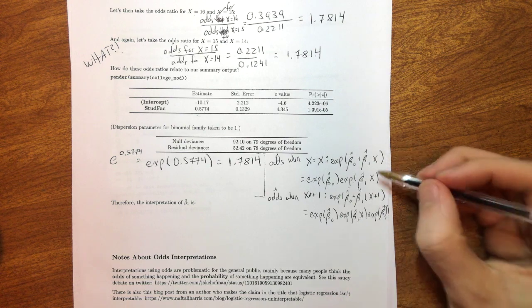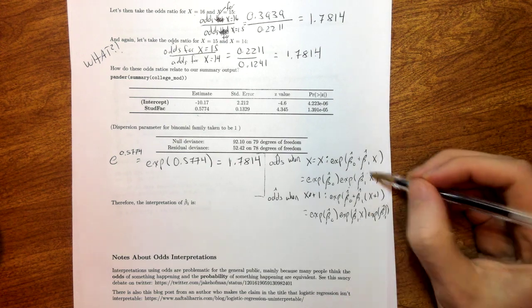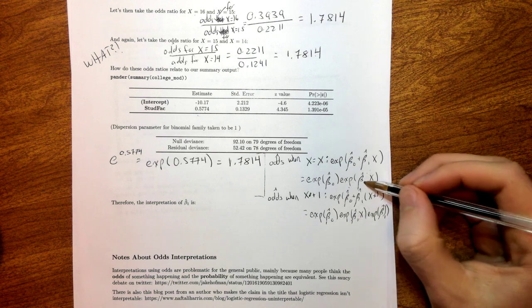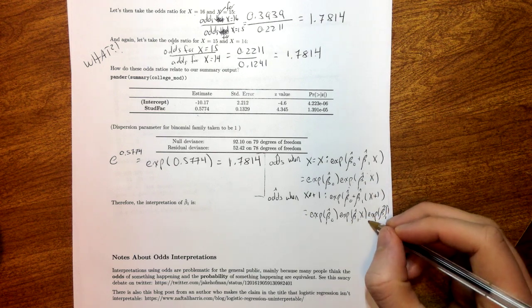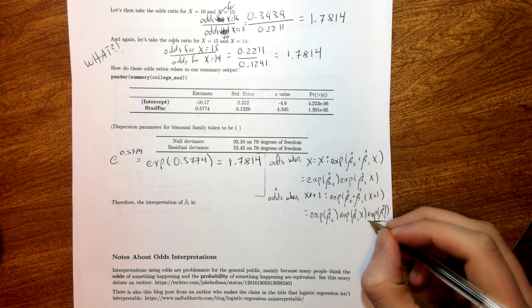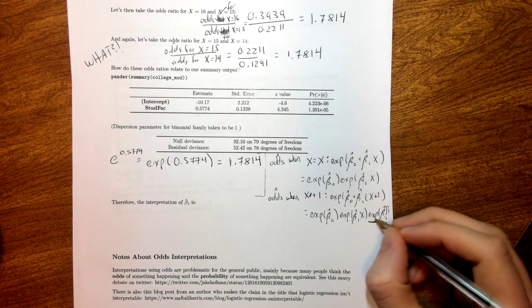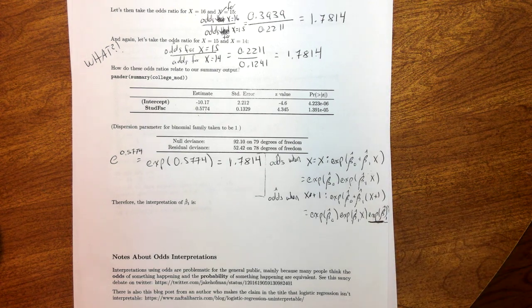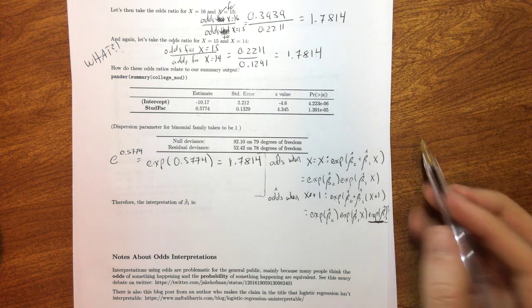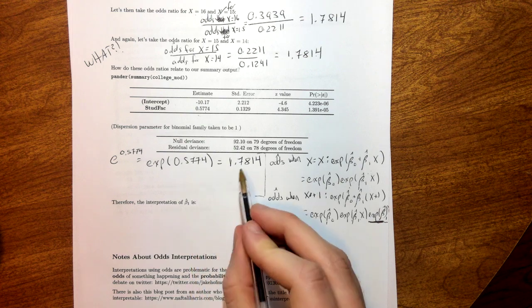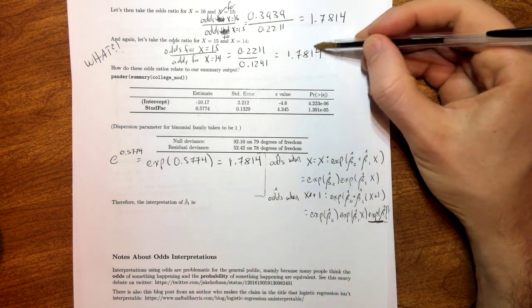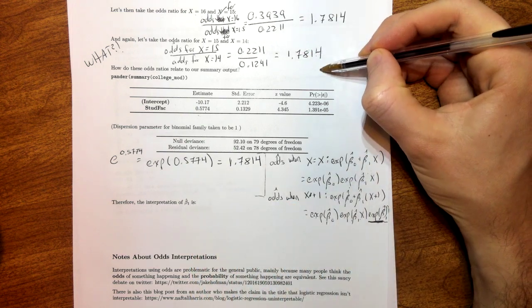And so from here we could see that if we increase x by 1, it looks like the odds is changing by a multiplicative factor of this e to the beta hat 1. And so that's why this e to the beta hat 1 matches this odds ratio from before.